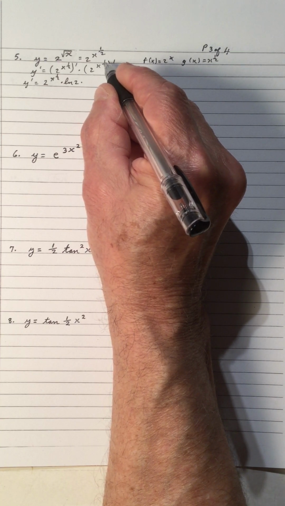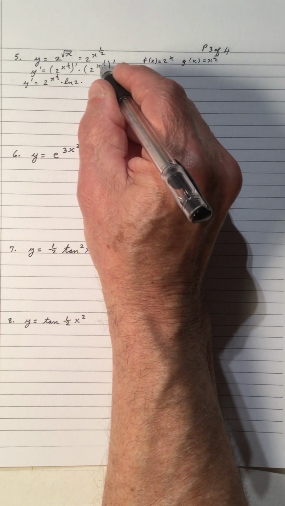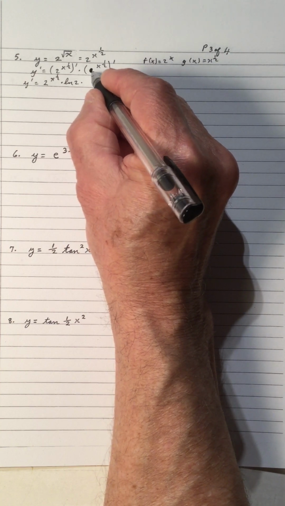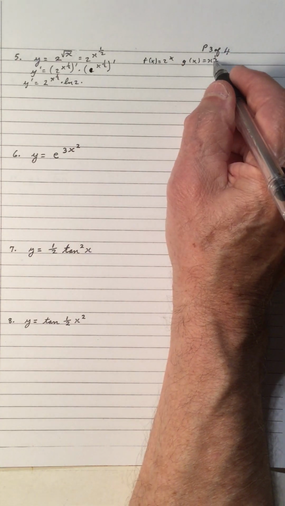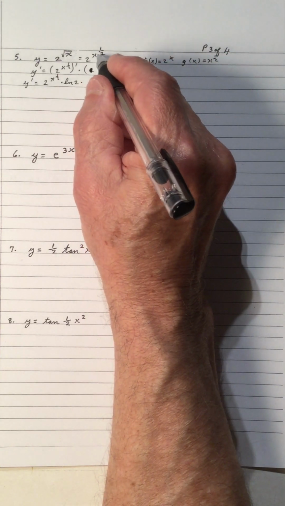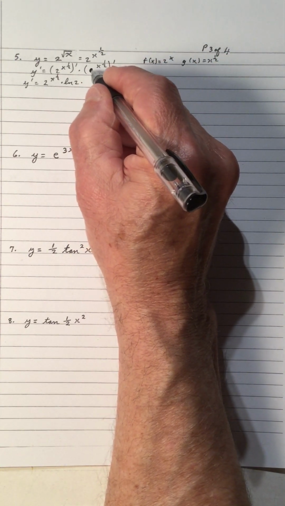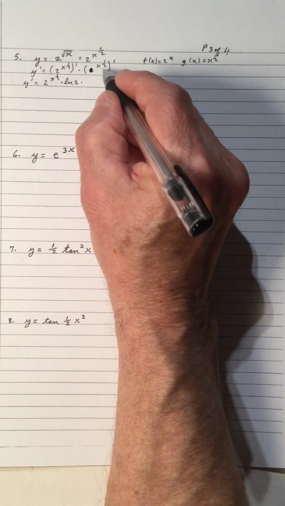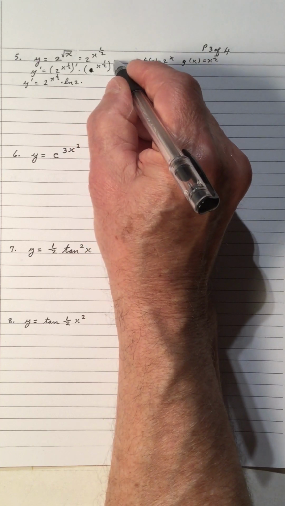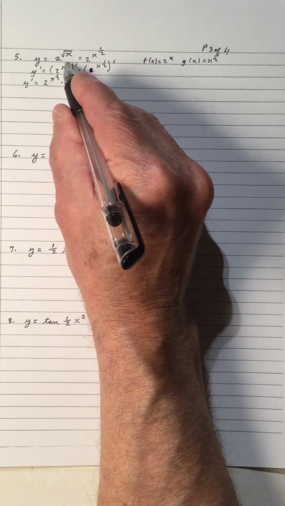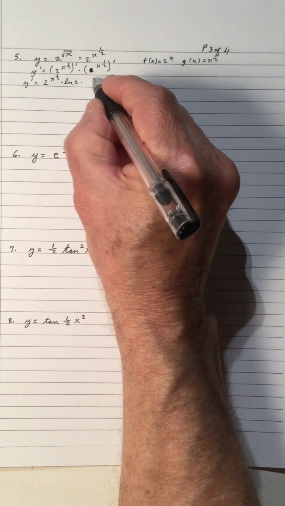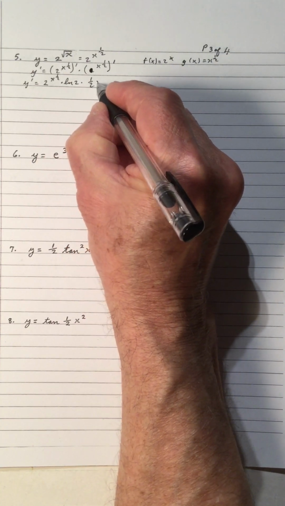Oh, I got a 2 here. That's not 2. It's supposed to be x to the half, because that's the exponent. Okay, my mistake. So this is supposed to be the derivative of x to the half, because this is the exponent. So that becomes a half x.